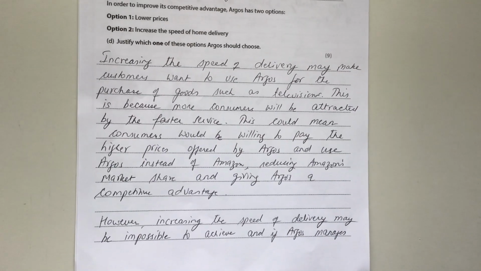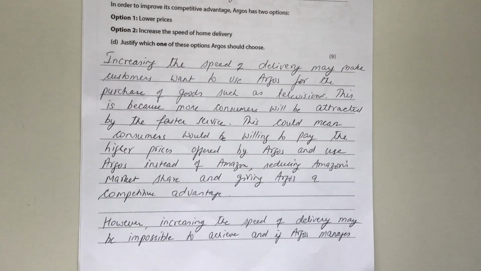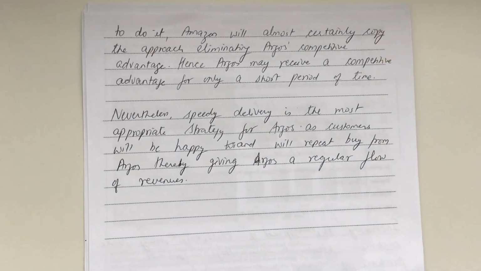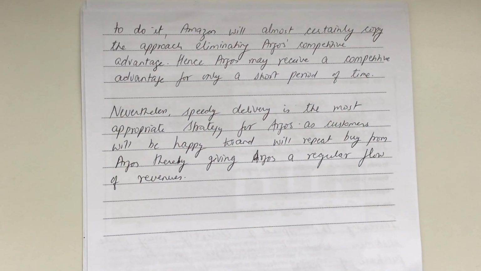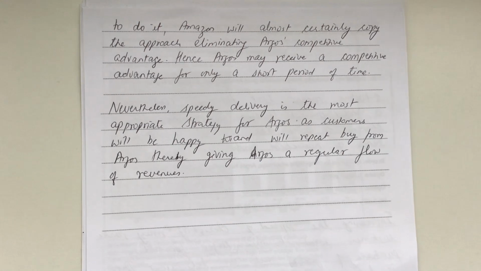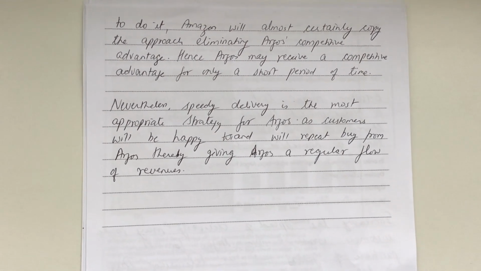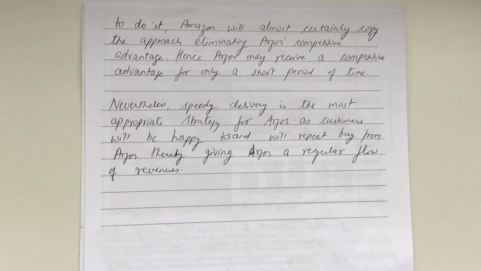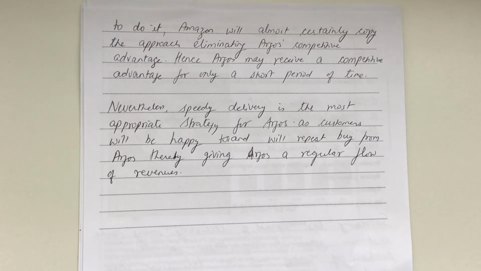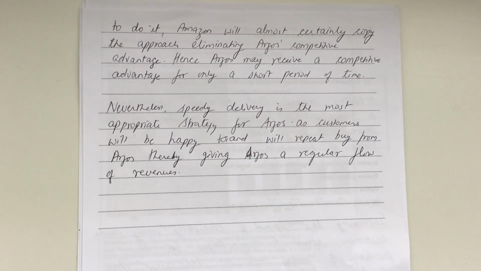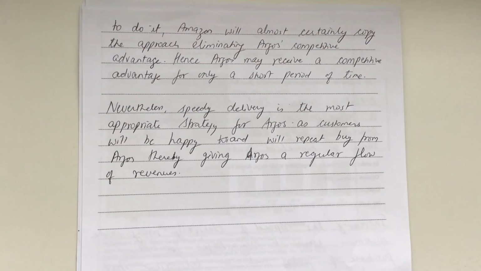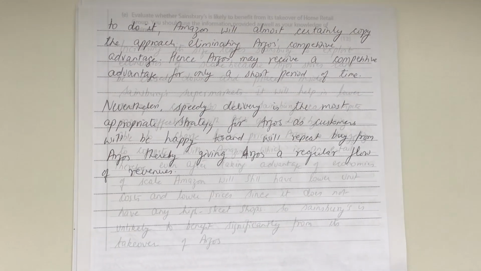However, increasing the speed of delivery may be impossible to achieve, and if Argos manages to do it, Amazon will almost certainly copy the approach, eliminating Argos's competitive advantage. Hence, Argos may receive a competitive advantage for only a short period of time. Nevertheless, speedy delivery is the most appropriate strategy for Argos, as customers will be happy and will repeat buy from Argos, thereby giving Argos a regular flow of revenues.